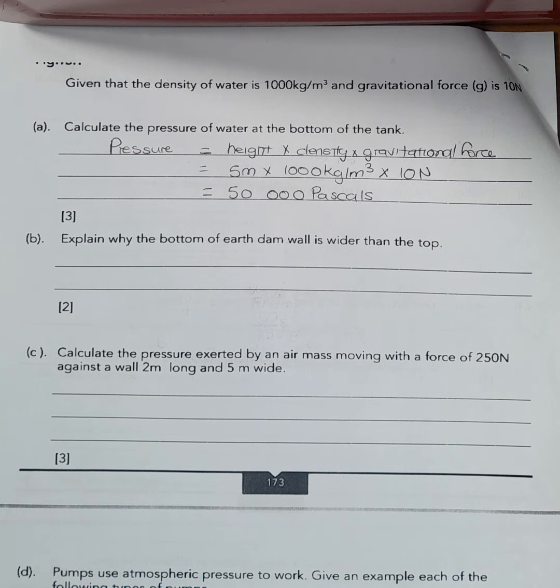And then explain why the bottom of a dam wall is wider than the top. This is because fluid pressure increases with depth. The greater depth of water at the bottom exerts a higher pressure, so the dam needs to be thicker to withstand that force.